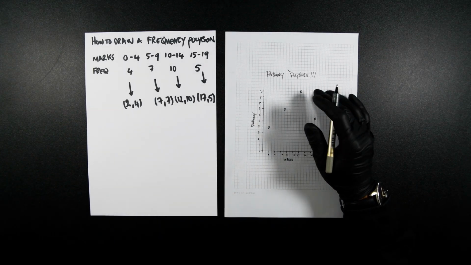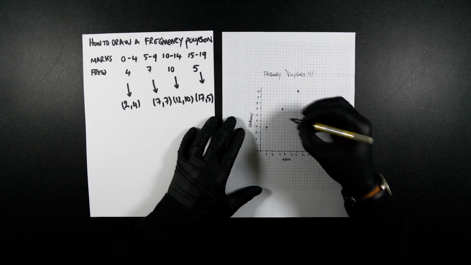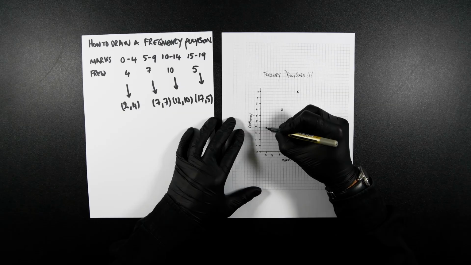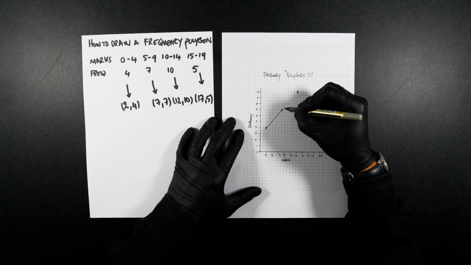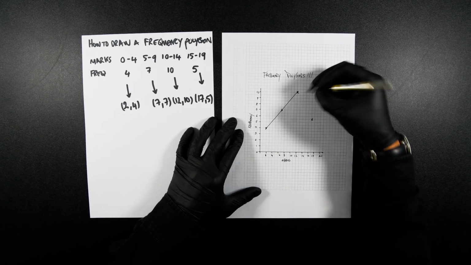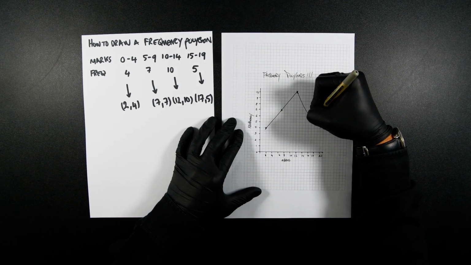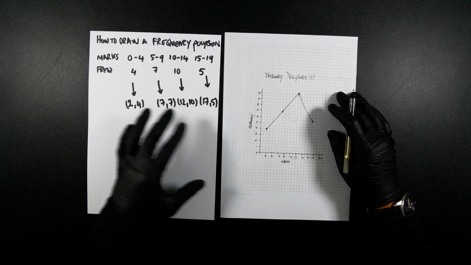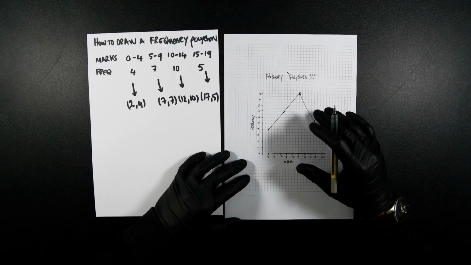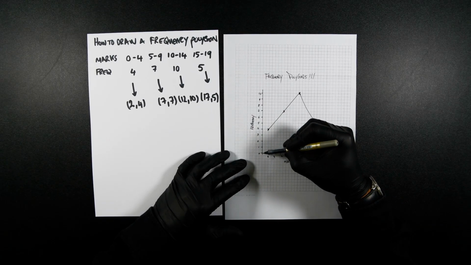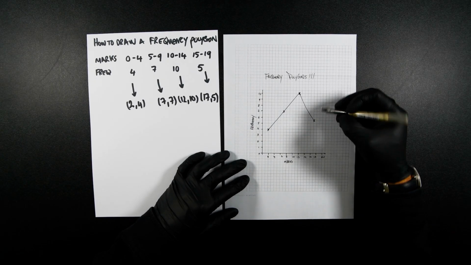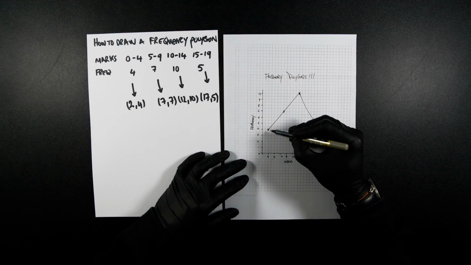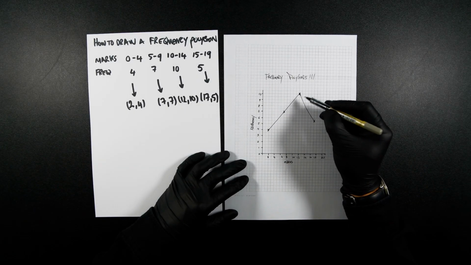Now, normally you should use a ruler to do this, but it is a straight line between each point. So that goes like this, and that goes like that. That should be straight. Obviously, it's not. But that's your frequency polygon. You do not put a 0 up to here. You do not round this off anywhere, and make sure that these are not curved in any way.